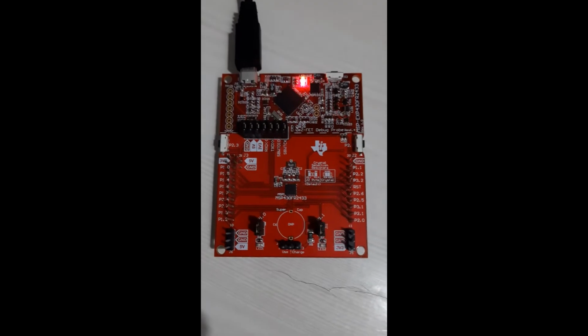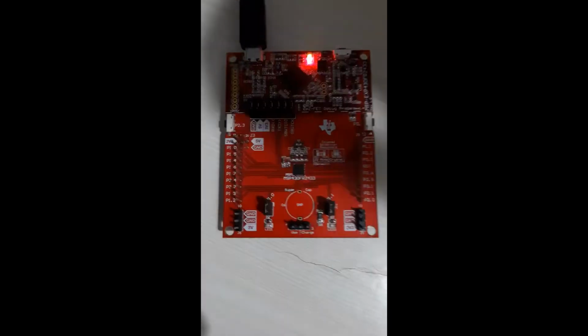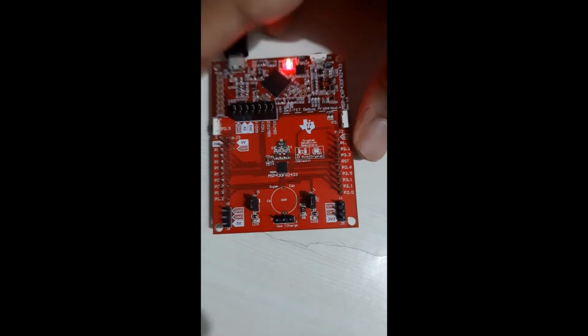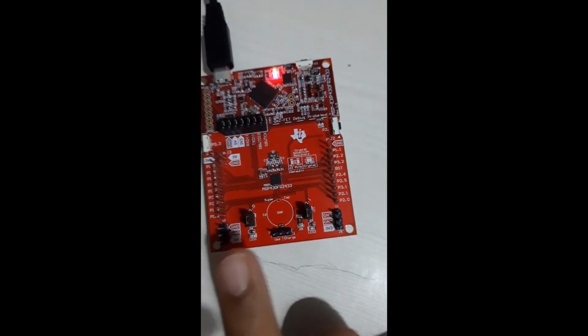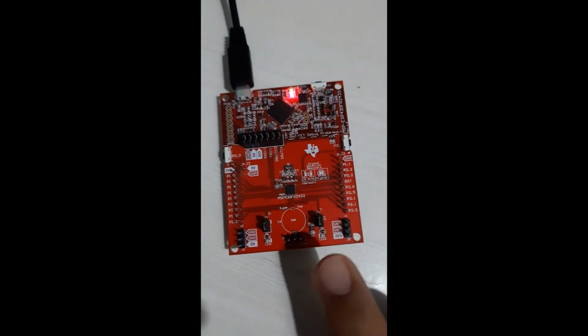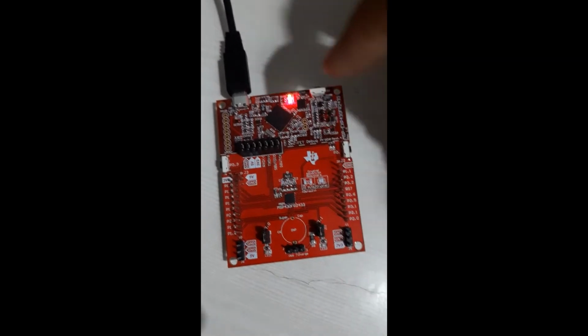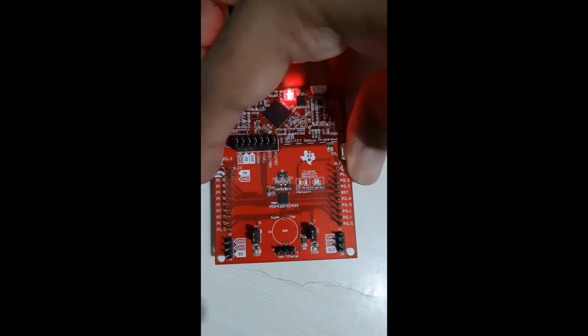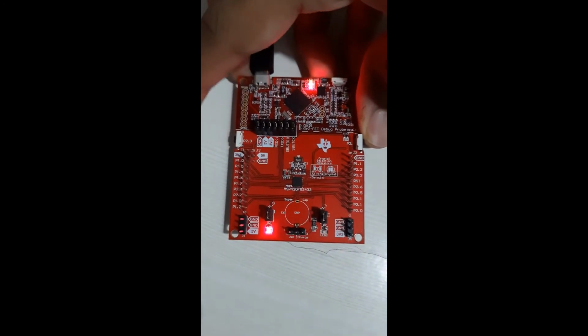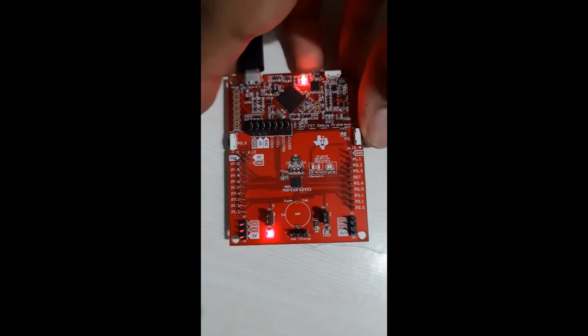So let's start with our simulations. This is the first part of the assignment where each button here, P2.3 and P2.7, will control their respective LEDs. So LED 1 is controlled by P2.3 and LED 2 is controlled by P2.7. So let's just start off. I'll press the first button, and as you can see, the red LED has turned on.